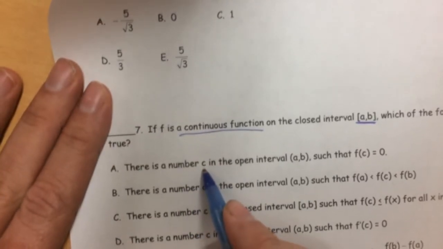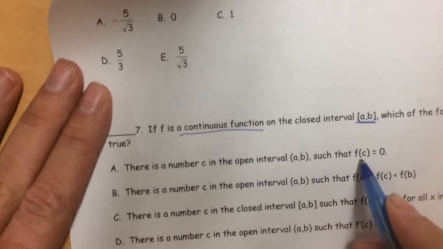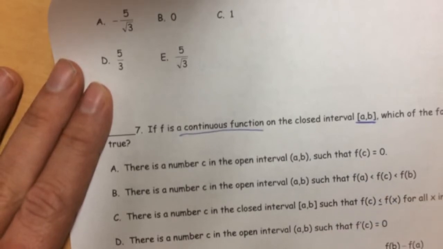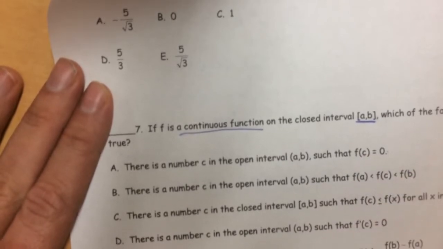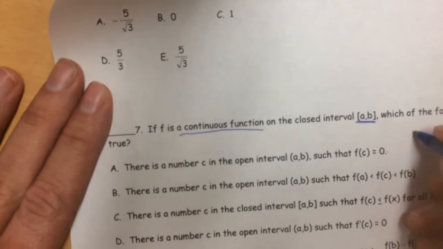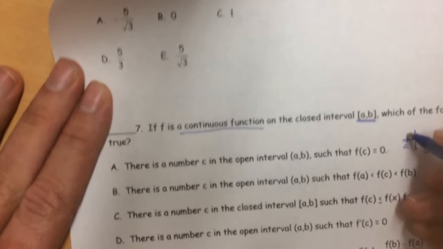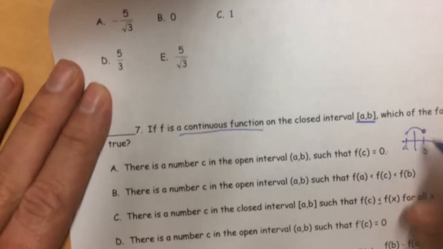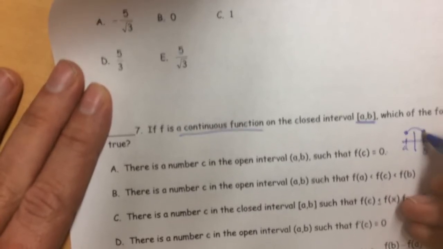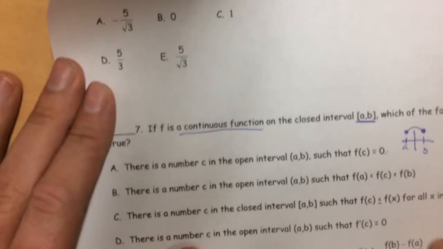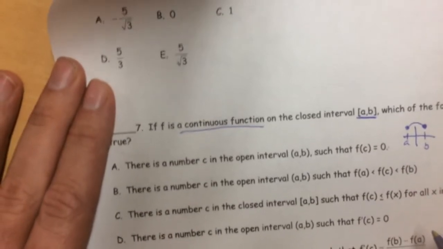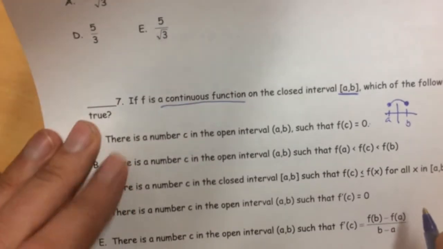Is there a number c between a and b such that f of c equals 0? This is saying the y value is 0 somewhere. Well, no, that doesn't have to be true. In fact, I can come up with a counterexample really easily in my head where, okay, was the y value ever 0 there? No. It's a continuous function, but the y value never had to reach 0. And we don't have any theorems that say the y value has to reach 0 somewhere.